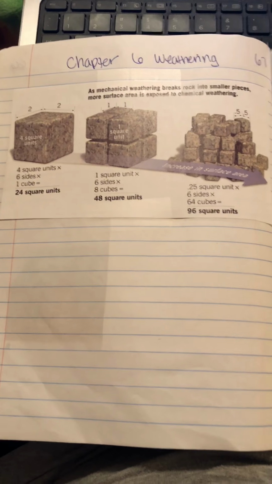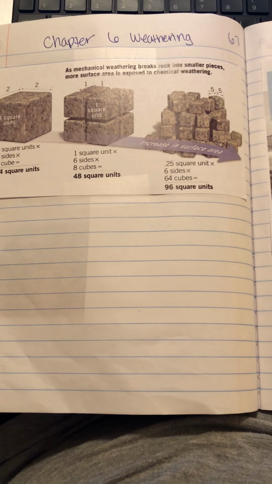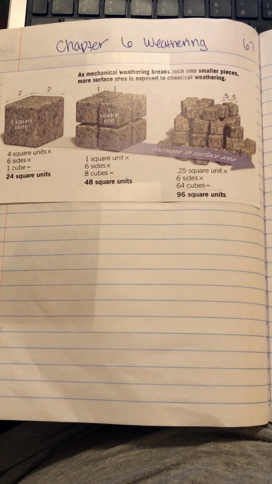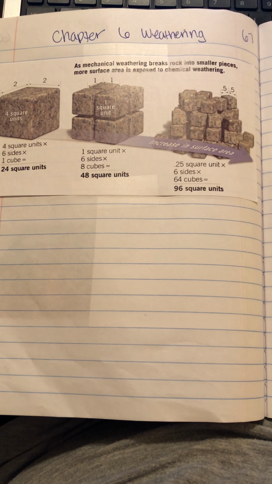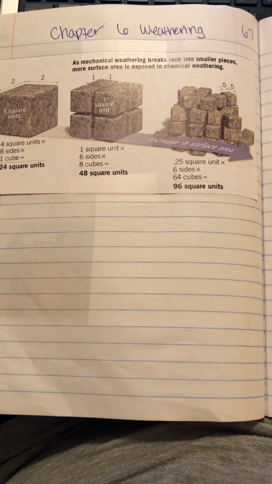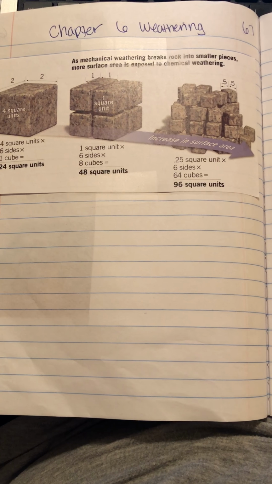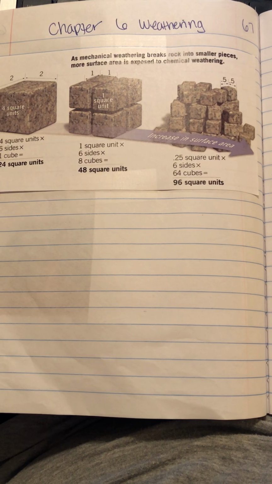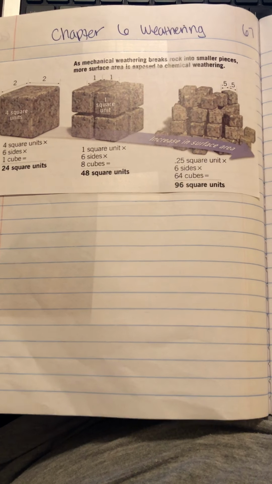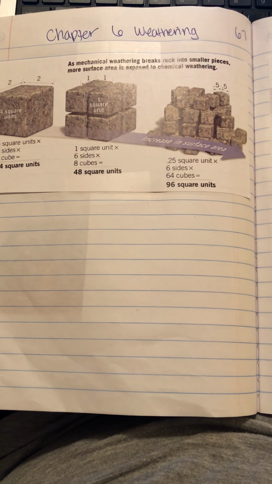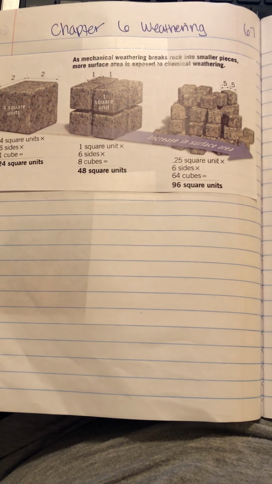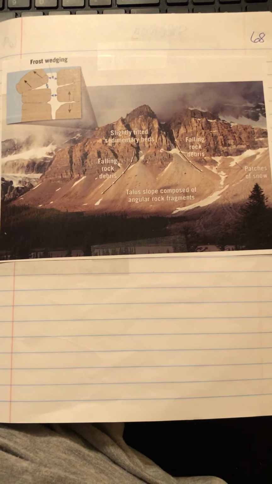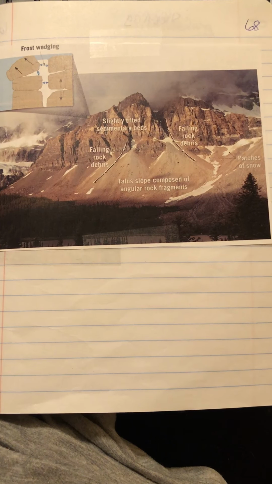Welcome to Chapter 6 of your Geology Interactive Notebook. On page 67, you're going to explain why when surface area increases, the rate of weathering in a rock will also speed up. So you're going to create a legend with just a few sentences to explain this figure and what it's showing.